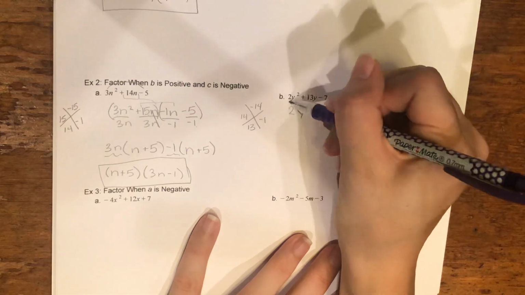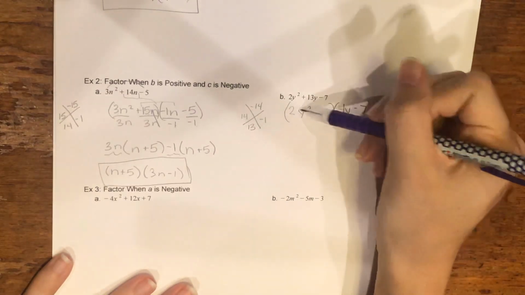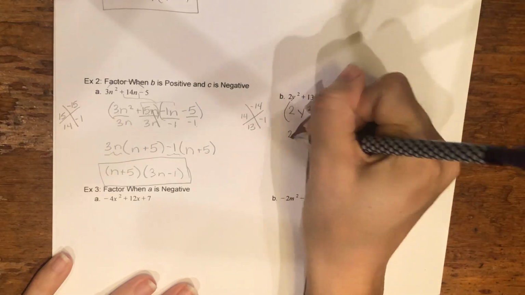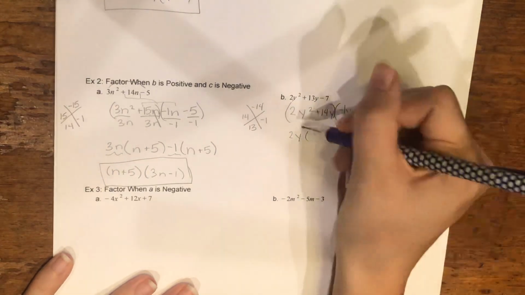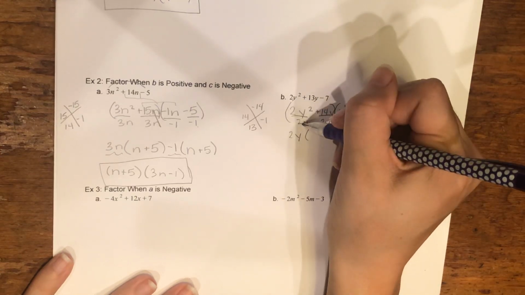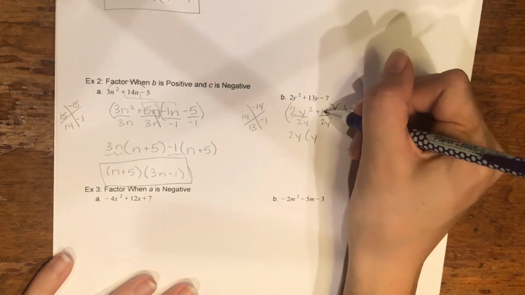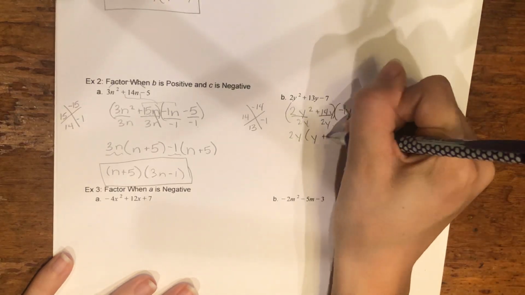Group the first two, group the second two. I can take a 2 out of both of those and a y. Divide each term then by that. So 2 divided by 2 is 1. Y squared divided by y is y. And then 14y divided by 2y is 7.